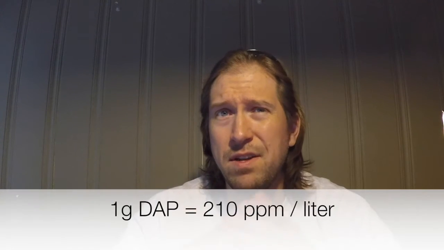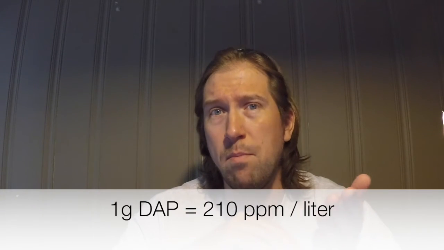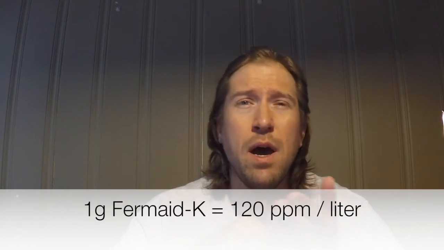We need to know how much everything has so we know how much to calculate out. So, 1 gram of DAP, diammonium phosphate, has 210 parts per million per liter. 1 gram of Fermaid-K has 120 parts per million per liter.